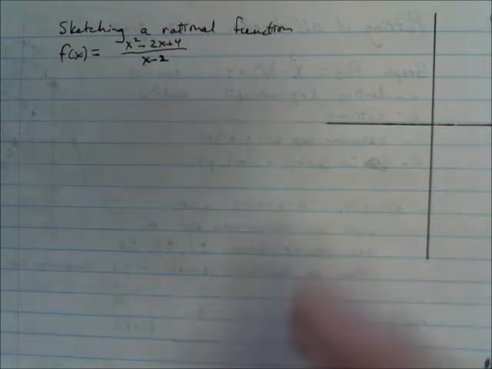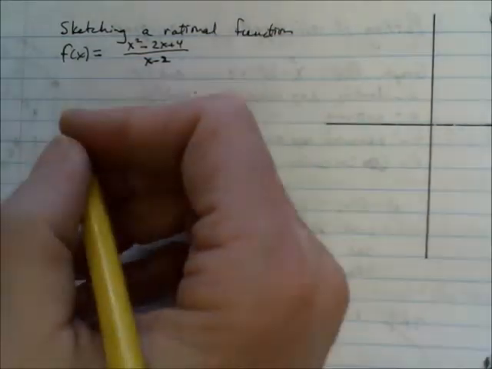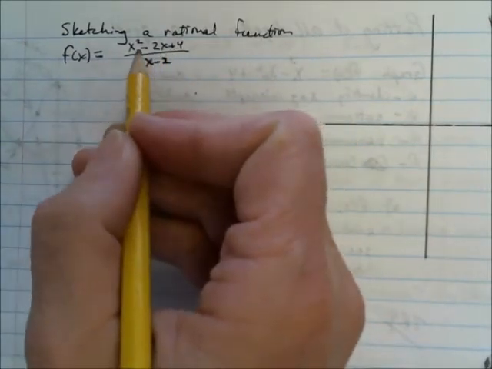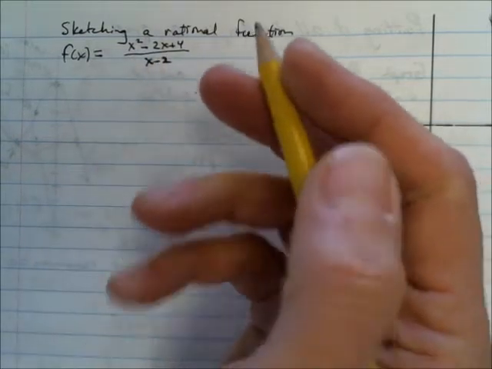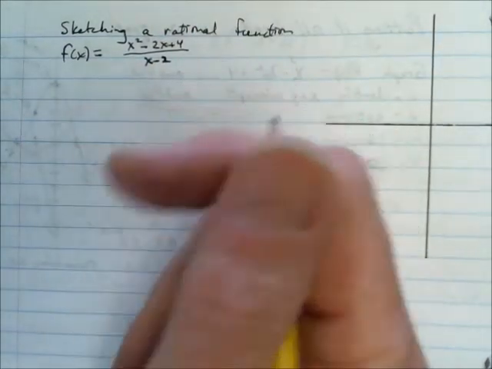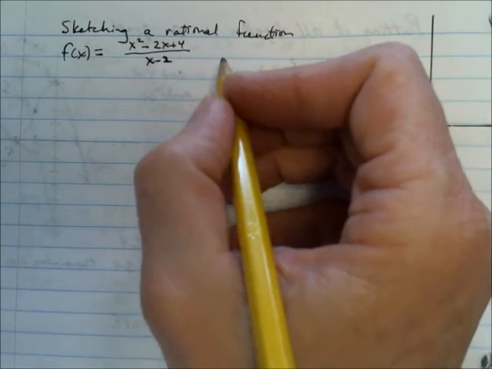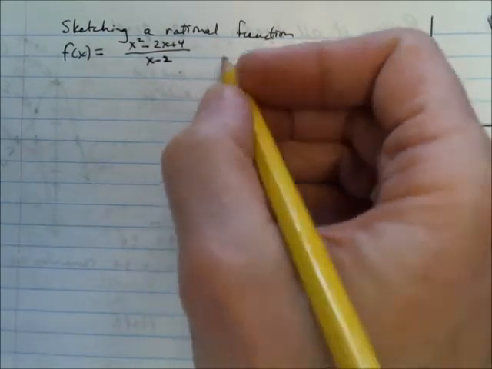Today we're going to be sketching a rational function, and we're going to be looking at all of the things that we did in the last video, like maxes and mins and inflection points. So here's your rational function, x squared minus 2x plus 4 all over x minus 2. If you want to shut the video off at any time and do some of these things on your own, that would be great. Or you can just listen to me and remember what you have to do on these problems.